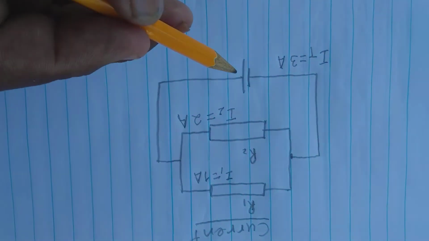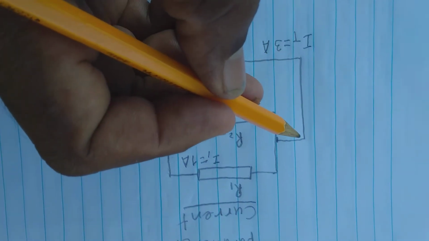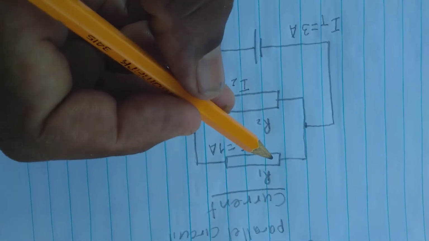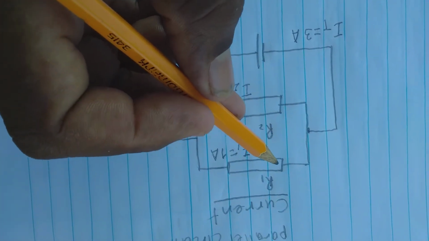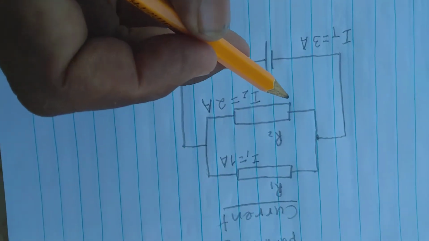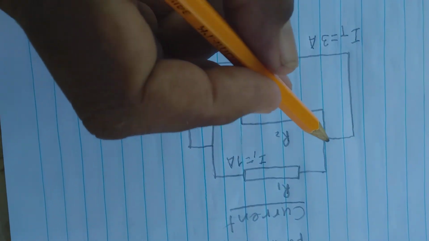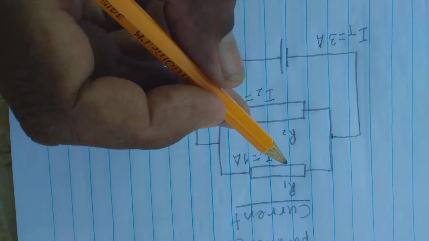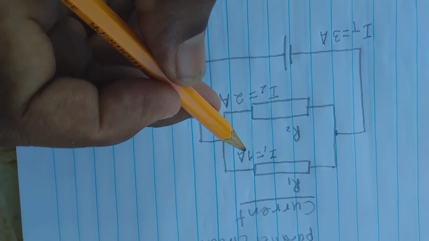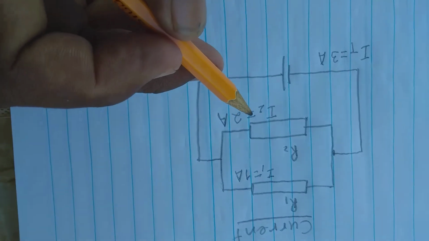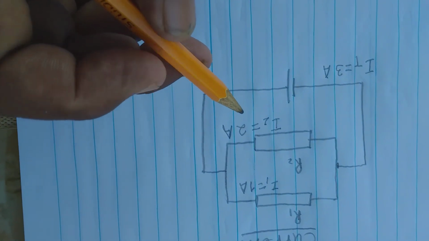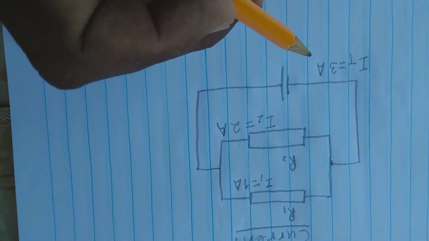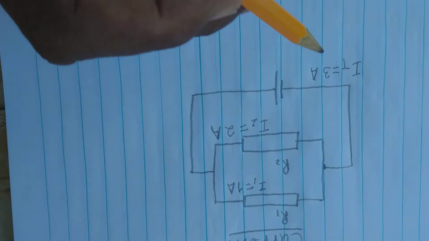So as I said before, as the current travels to this junction, some of it is going to split and go to I1, which is R1, and some is going to split and go down to R2. But as it splits, the current at I1 is now 1 ampere, and the current at I2 is 2 amperes. So if you add I1 and I2, you should get back the total current IT.